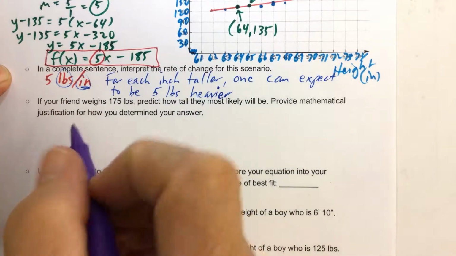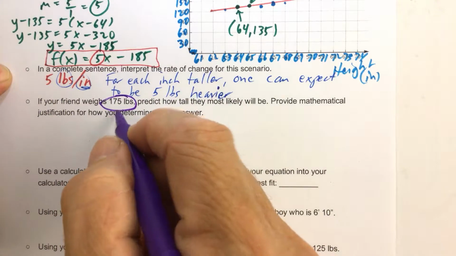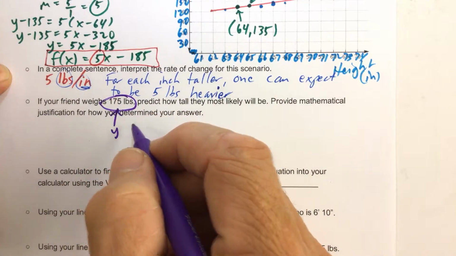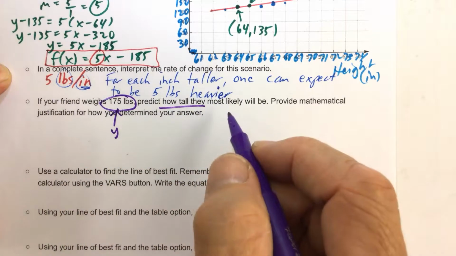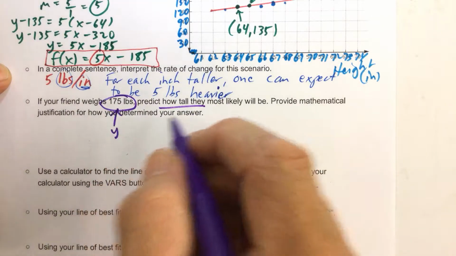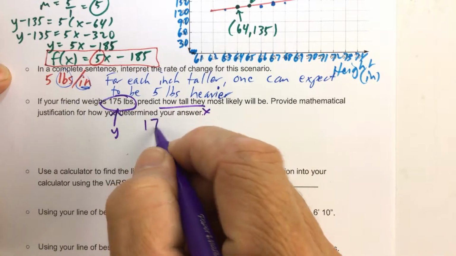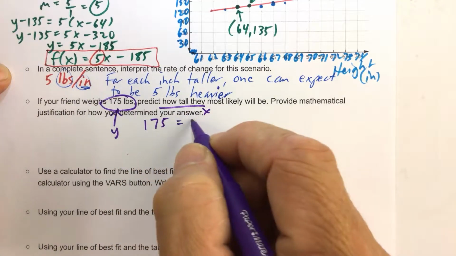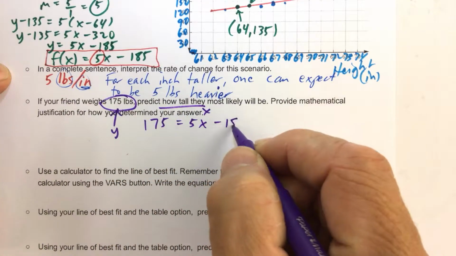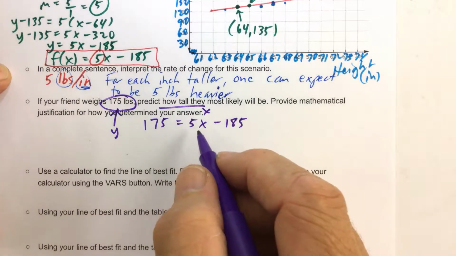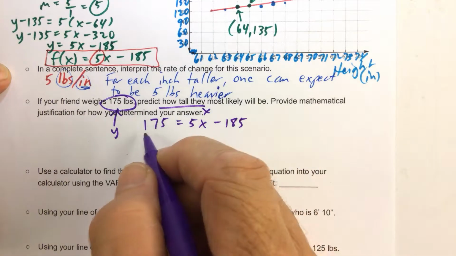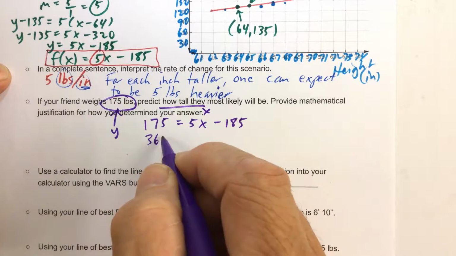So for this one, if your friend weighs 175, that means that the y is equal to 175, and to predict how tall they most likely would be, you're predicting the x. So you have the y, you're trying to find the x. So all you have to do is plug in the 175 for the y, and then solve the equation for x. If you add 185 to both sides, that's 360.